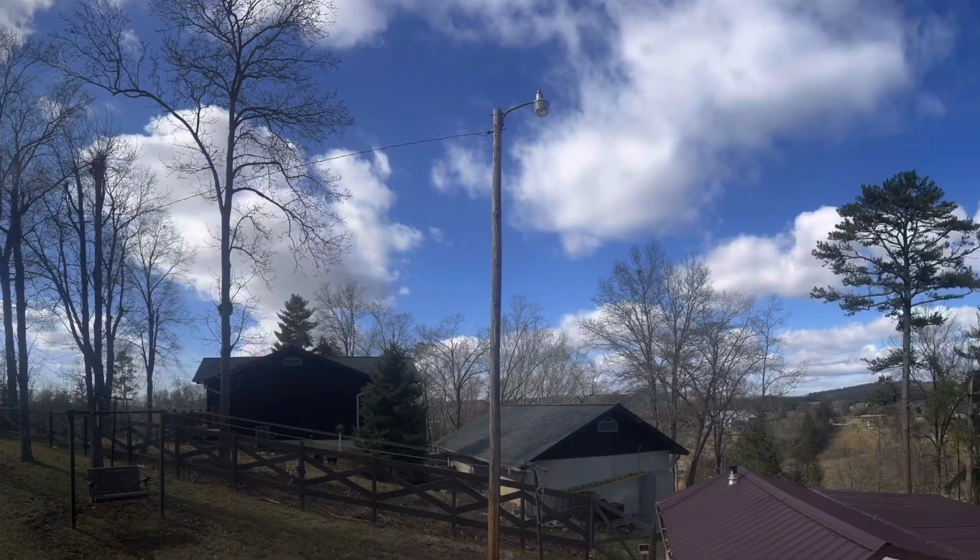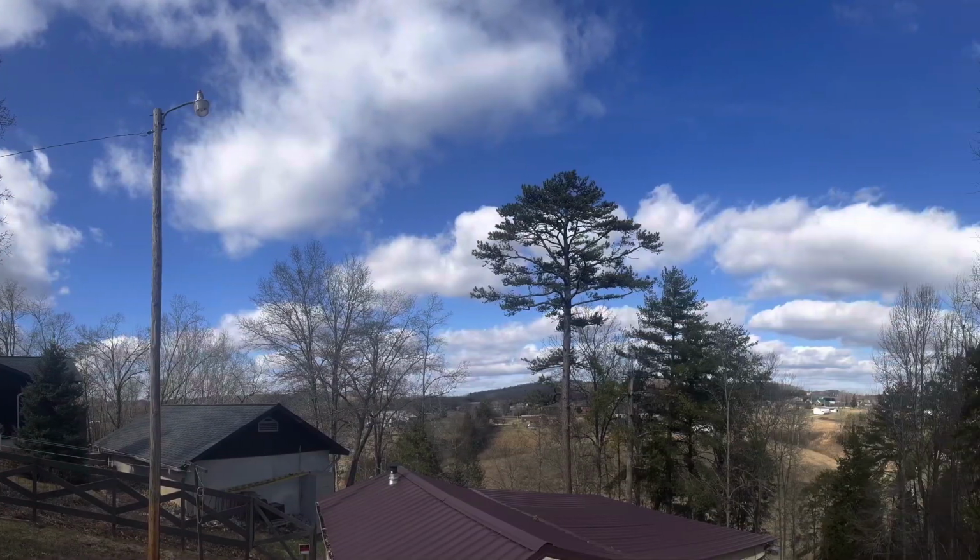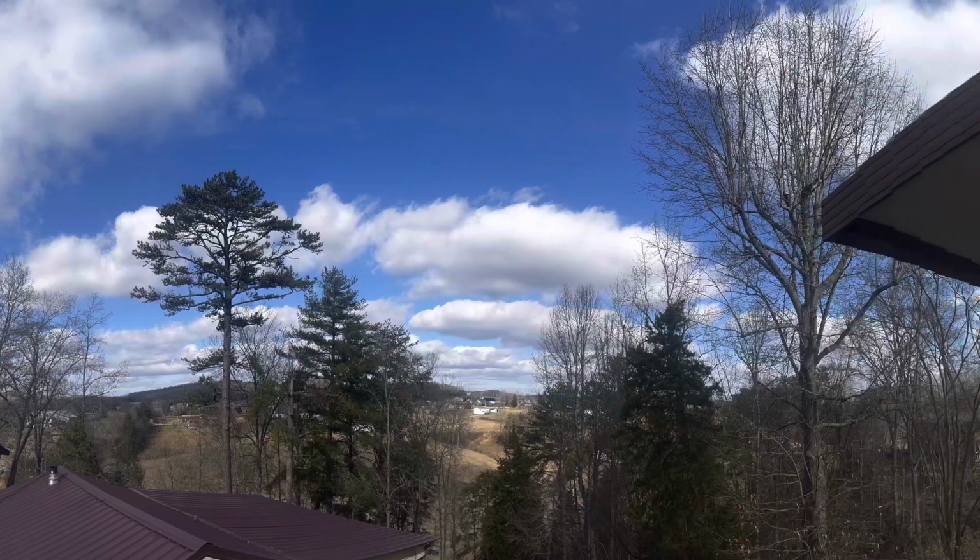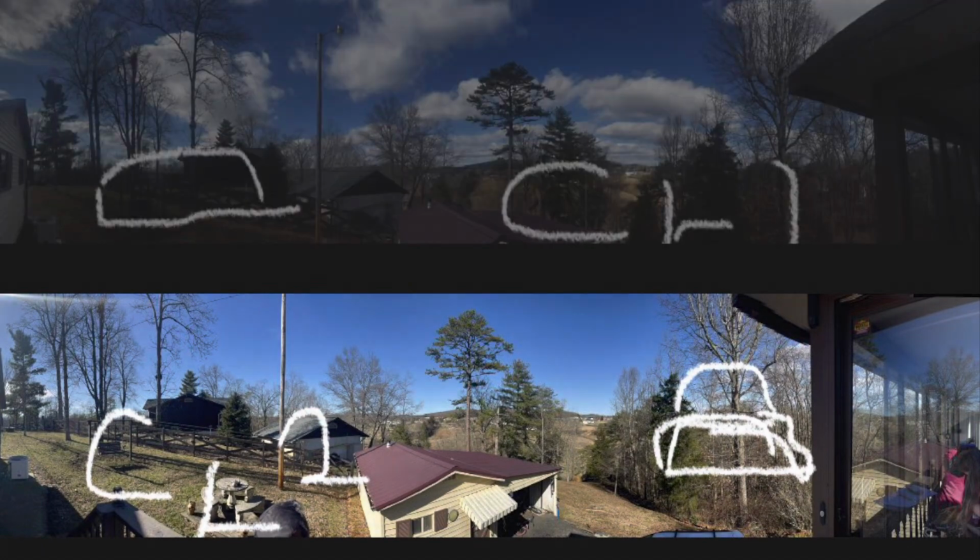Clouds are formed when water vapor condenses in cool, low-pressure air. Some types of clouds are cirrus, high, wispy clouds; cumulus, fluffy clouds; and stratus, a sheet of cloud.